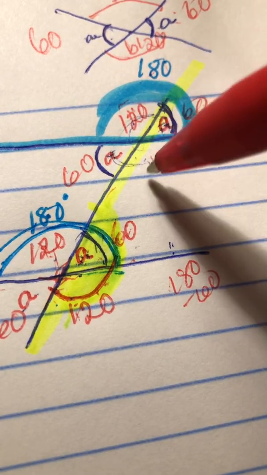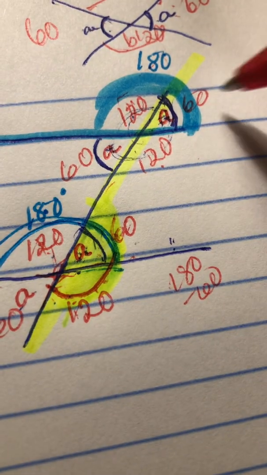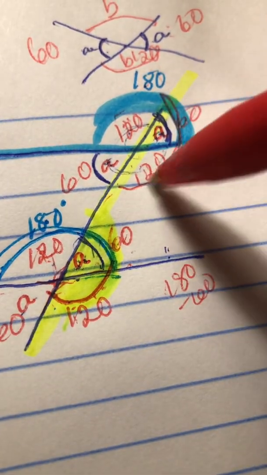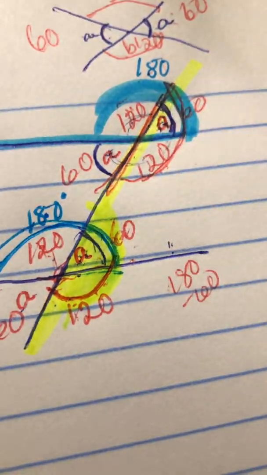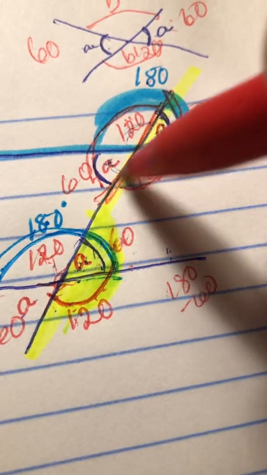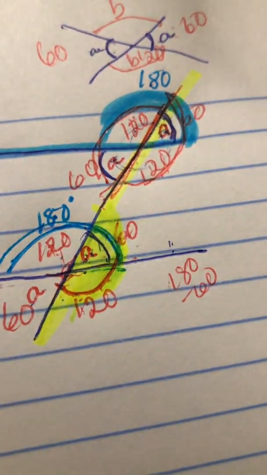So they're 120 also, which makes sense because 60 and 120 gives you this 180-degree line that was formed here, or 60 and 120 on this side form the straight line. So that's the kind of ideas that you have to take into doing this next problem.